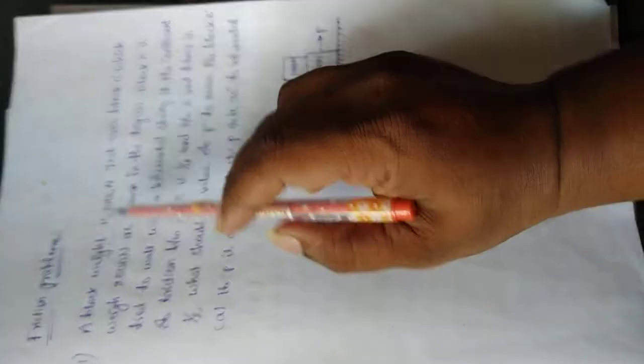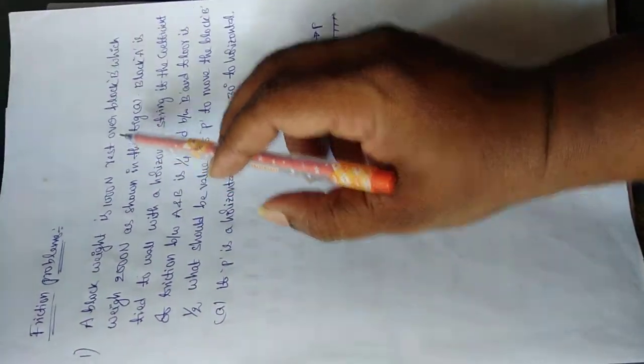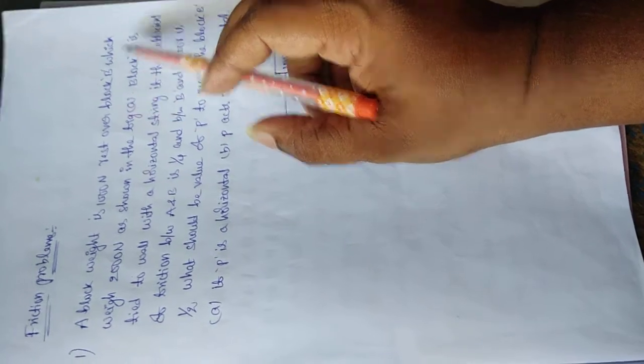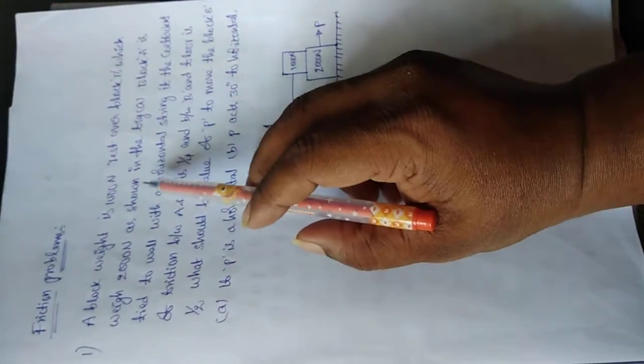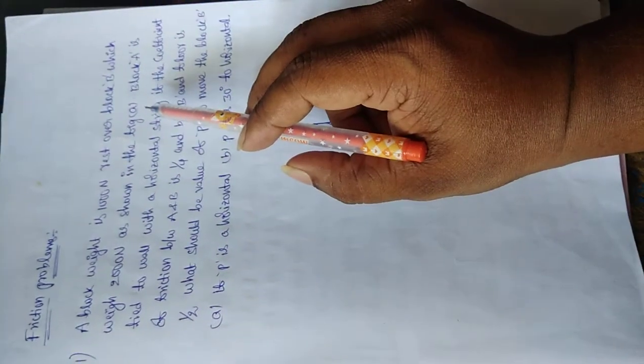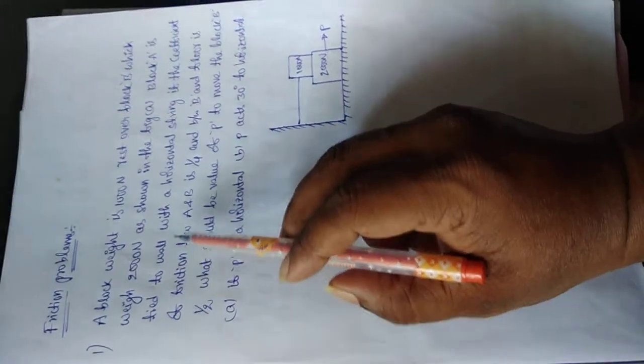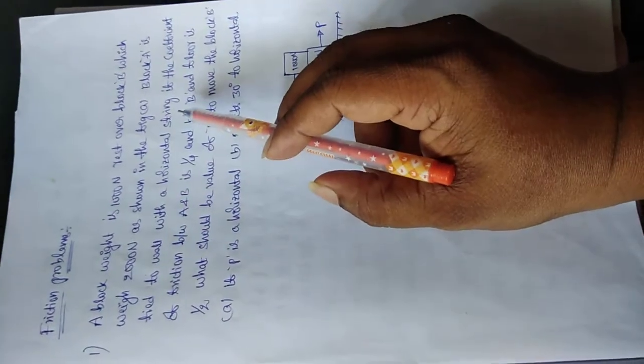A block A weighing 1000 Newton rests over block B which weighs 2000 Newton, as shown in the figure. Block A is tied to the wall with a horizontal string.